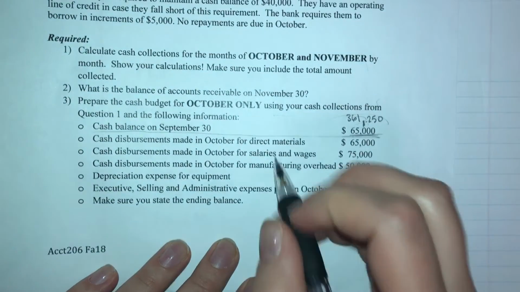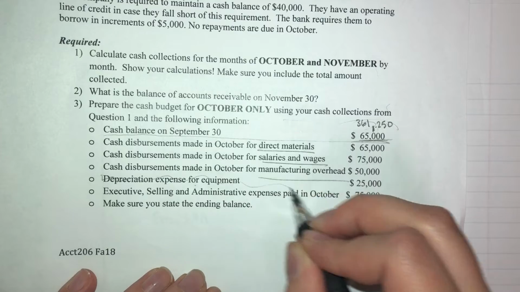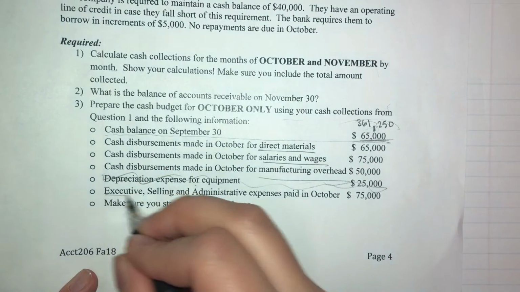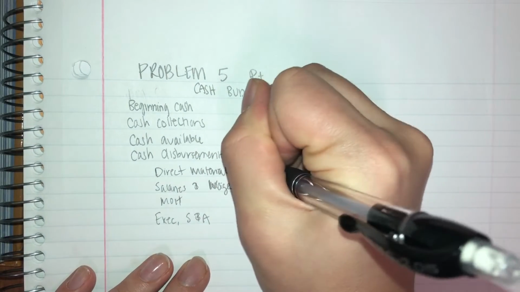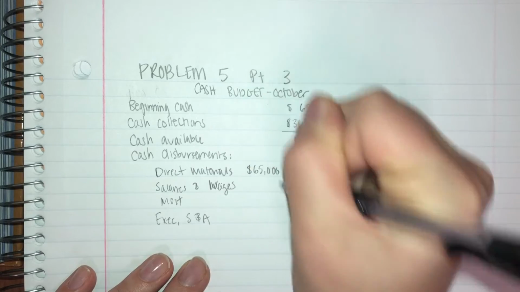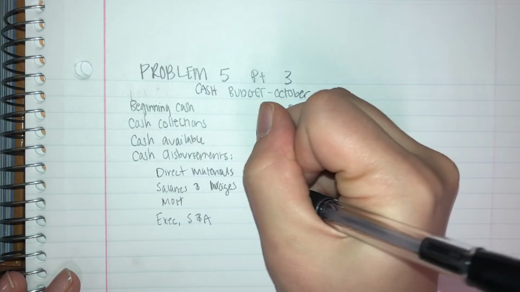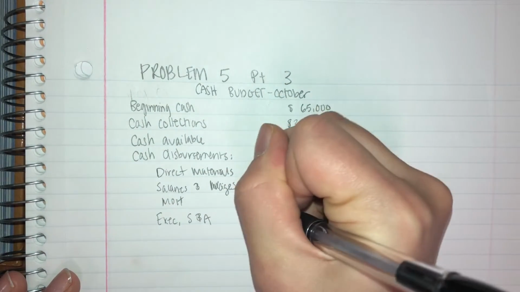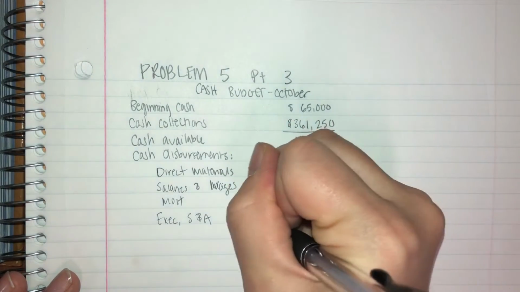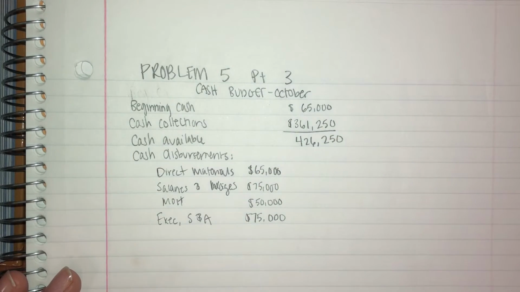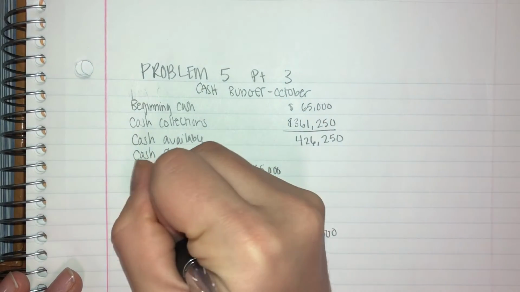So all of these cash disbursements are right here. That's where I found everything. So this was direct materials, salaries and wages, manufacturing overhead, and our depreciation expense we're not going to touch because that's not a cash expense, but we do have executive selling and admin. So we're going to put all those in. I'm just going to fill those out. I like to move them in a little bit so that I can add them up and make my outside column my totals. So 75,000, 50,000 for manufacturing overhead, and then we skip depreciation, and 75,000 for my executives. So my total for that would be 265,000. I'm going to put total.